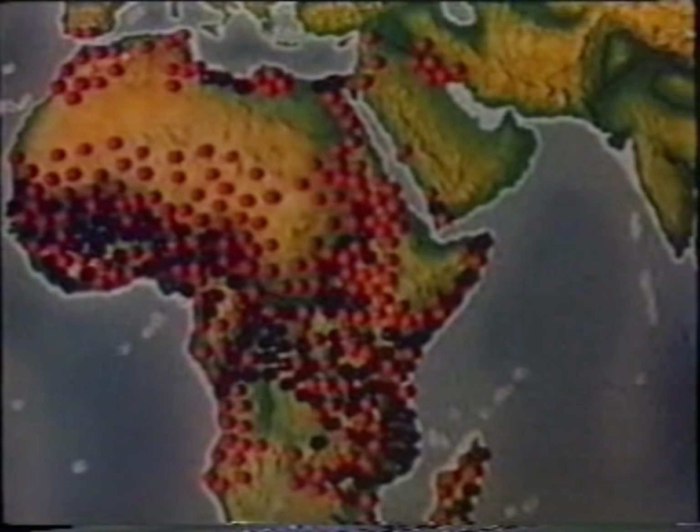Schistosoma japonicum is confined to the Far East, where it appears in China and the Philippines, and to a lesser extent in Japan. And since it's likely that about 100 million people may be infected, the problems of control and treatment are important.